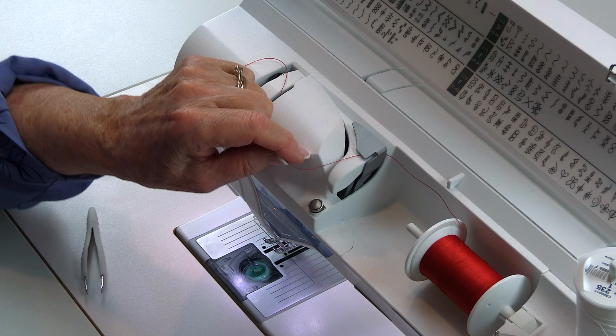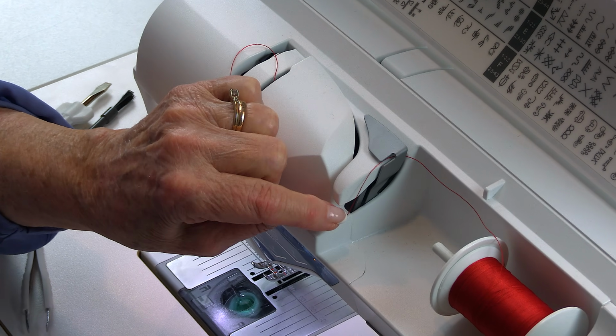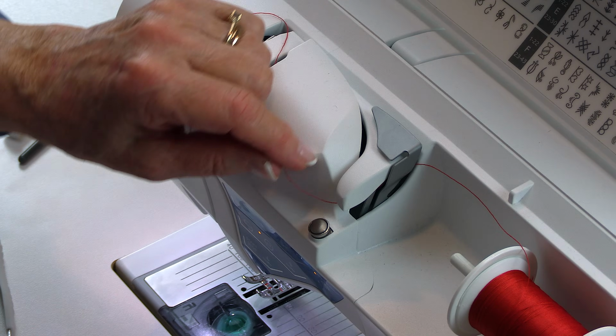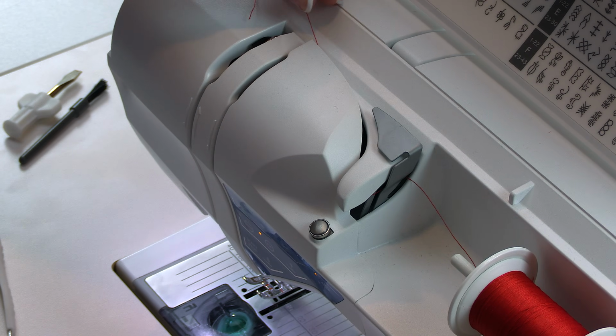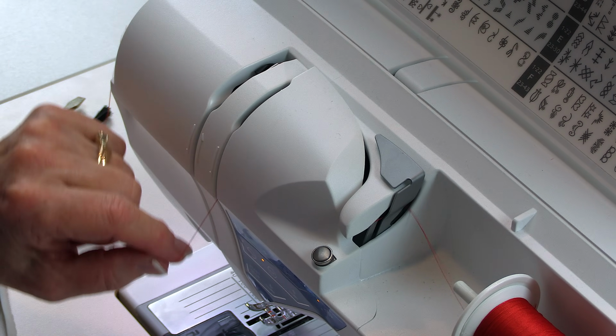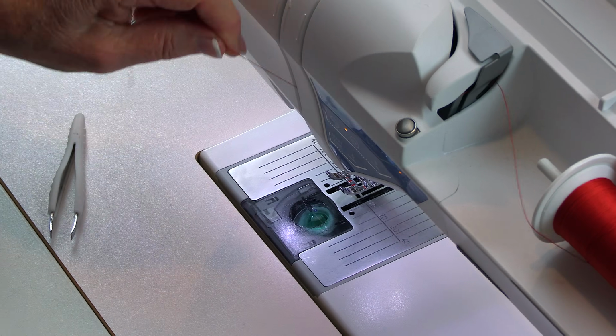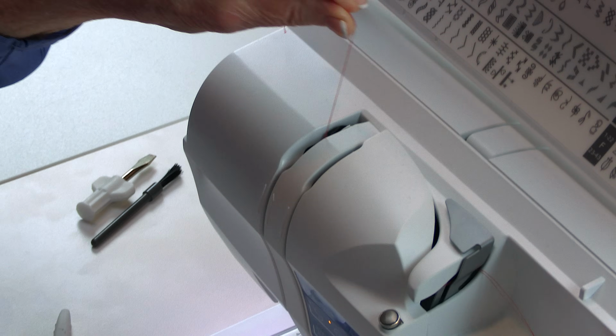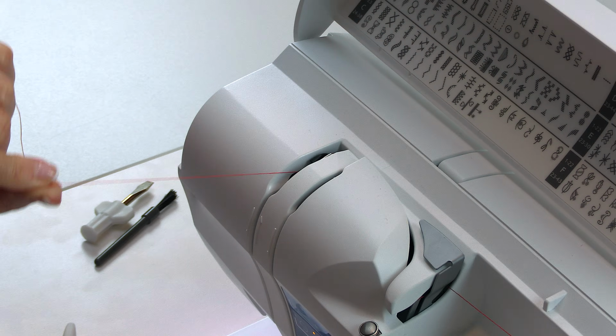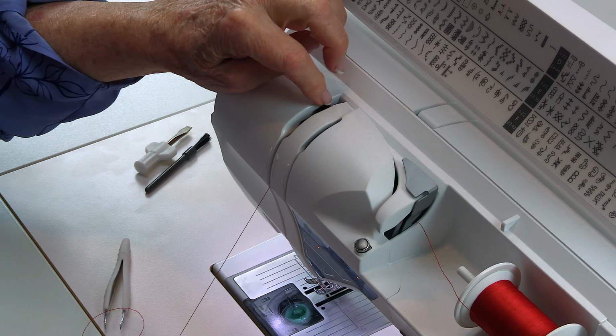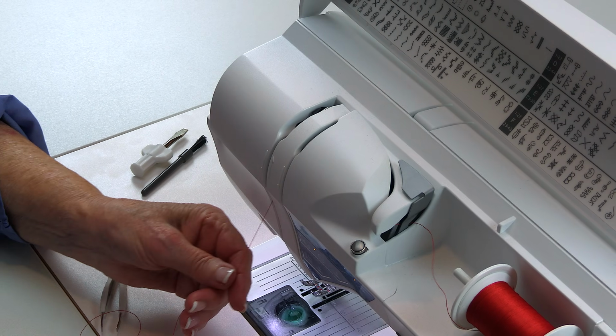So on this one, mine comes here. When I look at the book, the diagram shows me then to go down underneath there, then to come up over, and you're going to go straight down, and then underneath, and up, and then around this way. There's a little piece up here that will catch the thread.